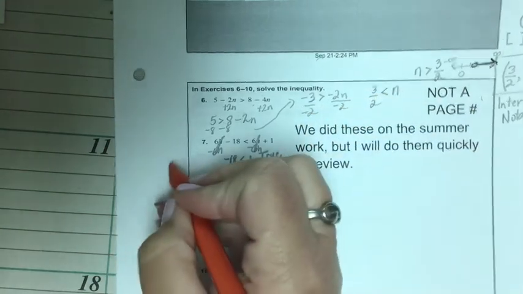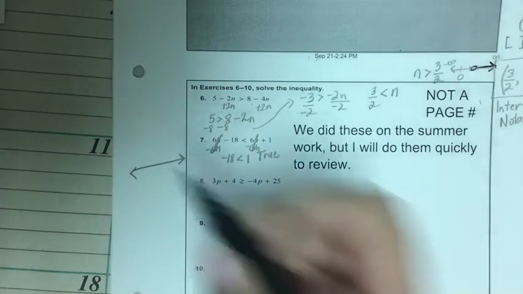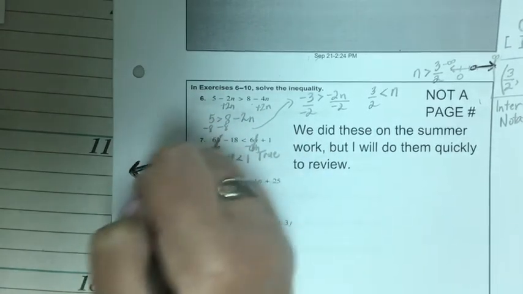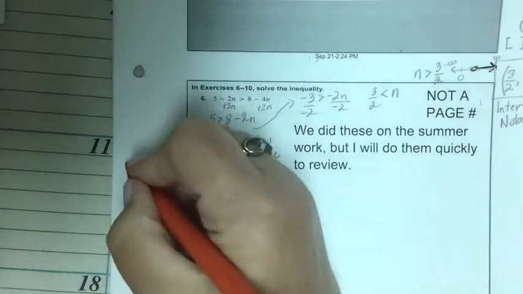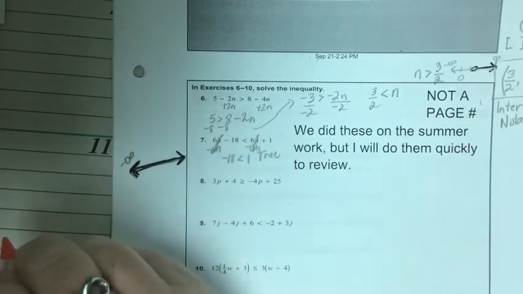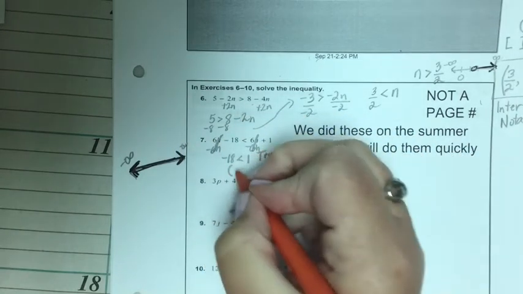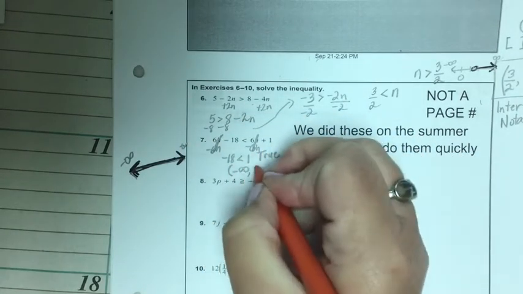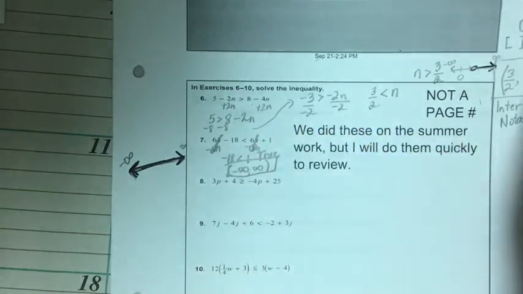If you were to color that on a number line, let me show you what that would look like. Where's my number line shaded? It's shaded from negative infinity to positive infinity. So if you have infinitely many solutions, you're going to use negative infinity to positive infinity.